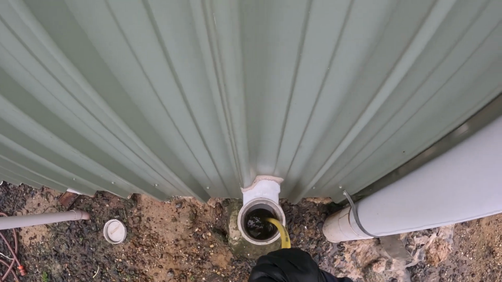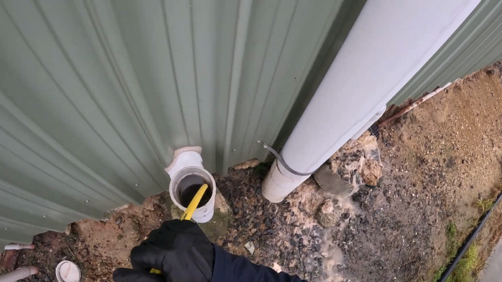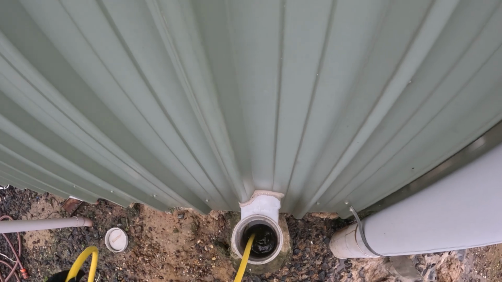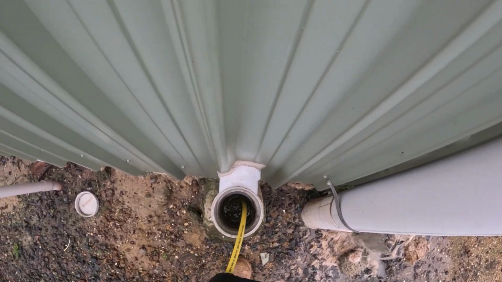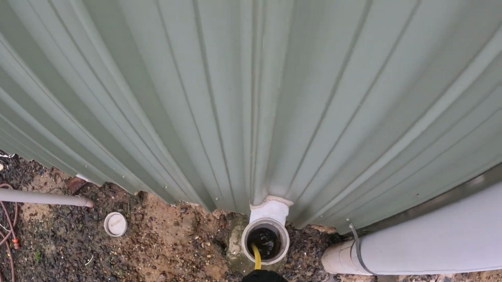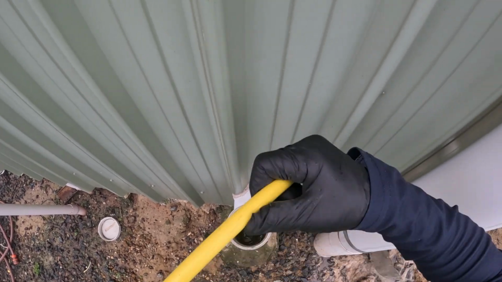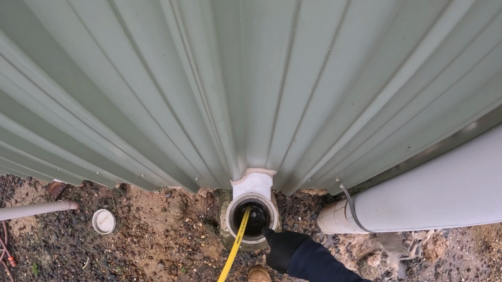Righto, we're probably 20 metres down the line here, so we're at a decent blockage, a long way down the line. Keep looking down this riser.